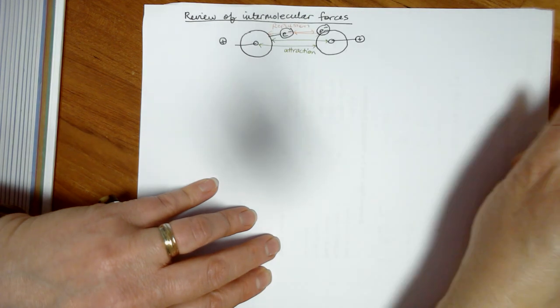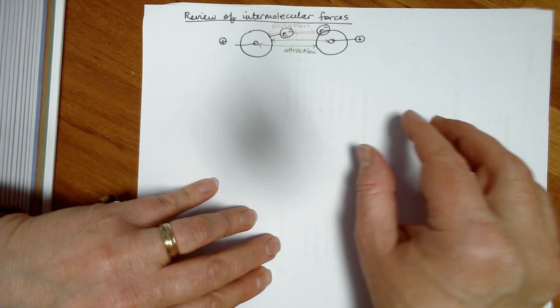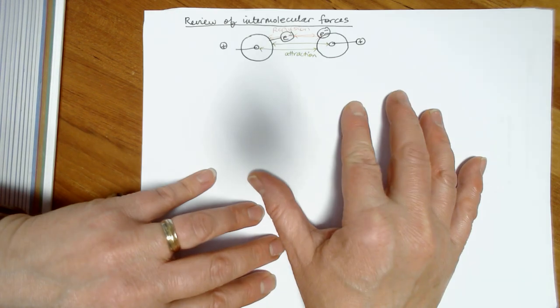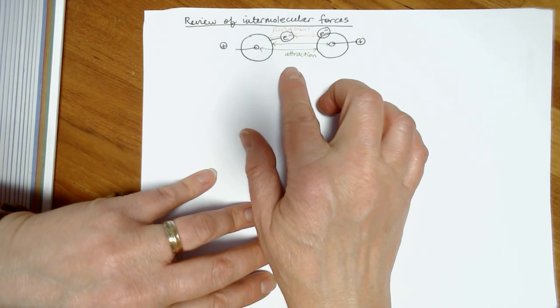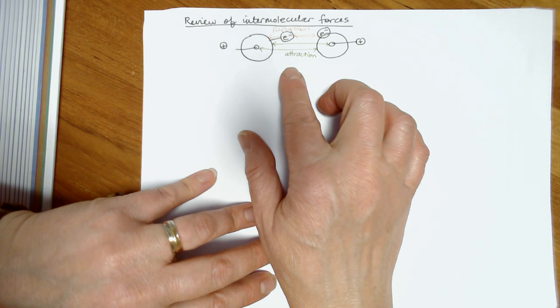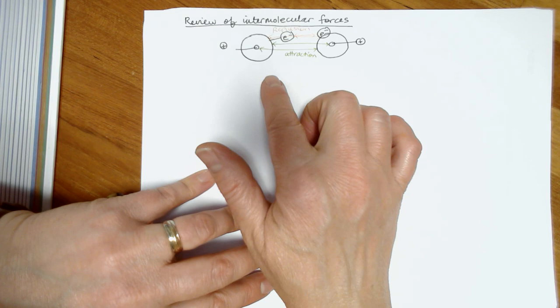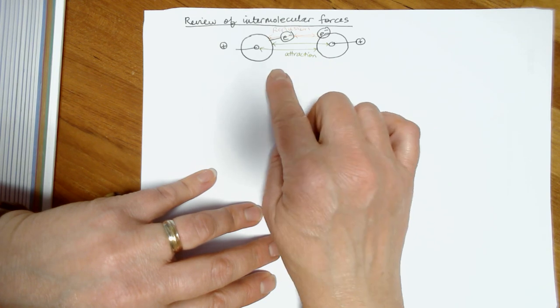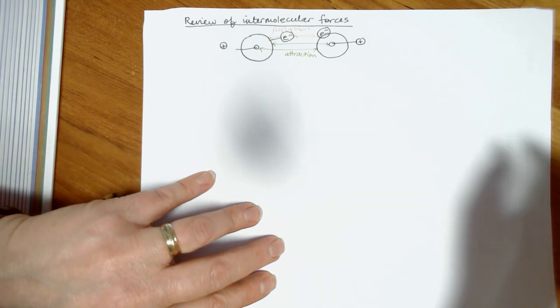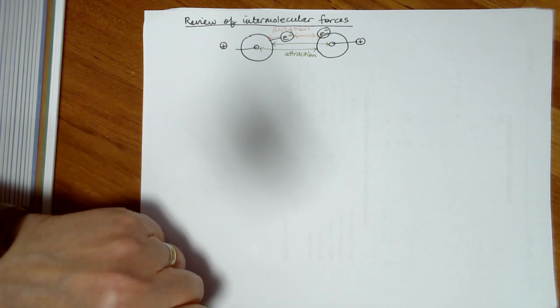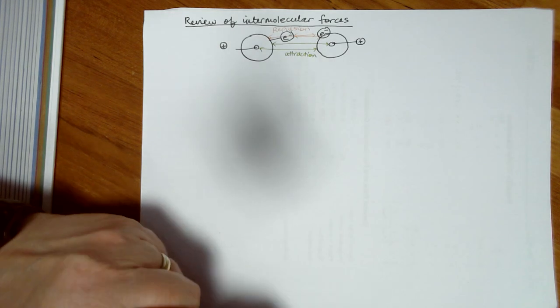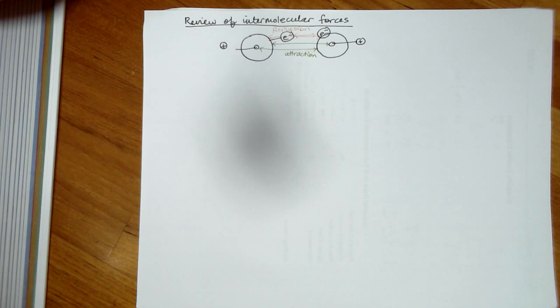So you've got competing forces of attraction and repulsion as the atoms approach each other. Most of the time the atoms are not going to get close enough that the nuclei are repelling, but of course they would if they got close enough. Okay, so attraction and repulsion are a main idea here.